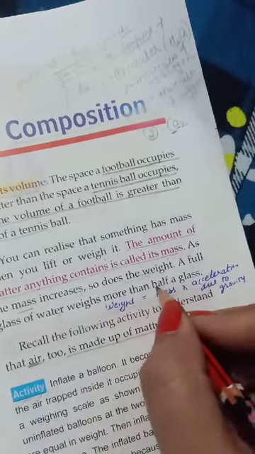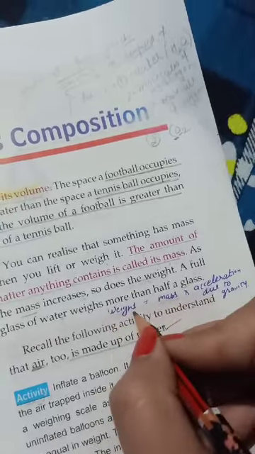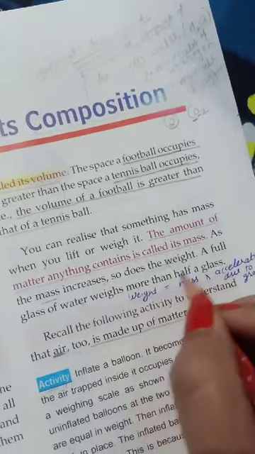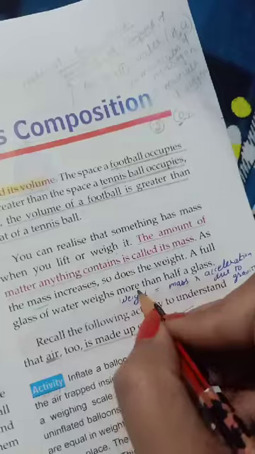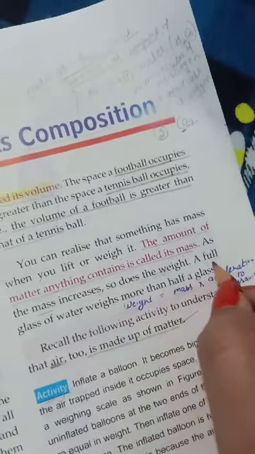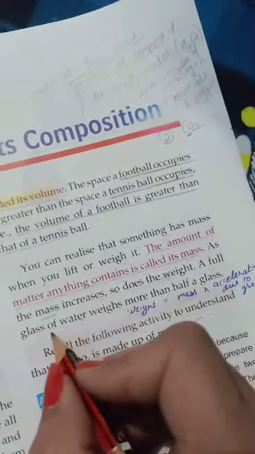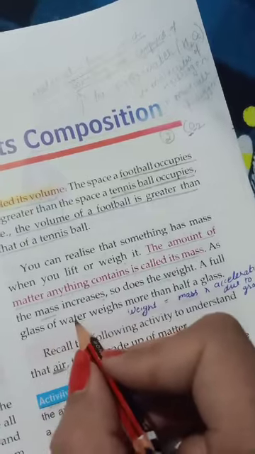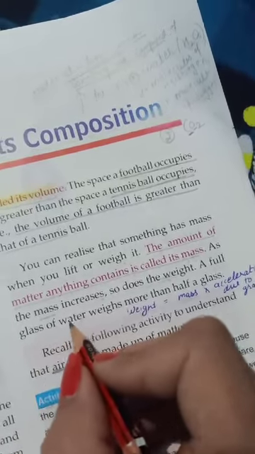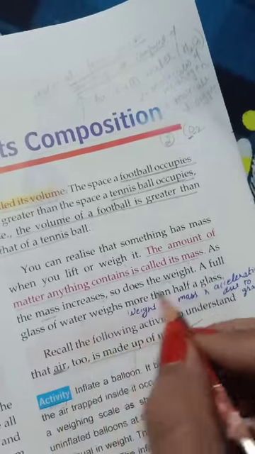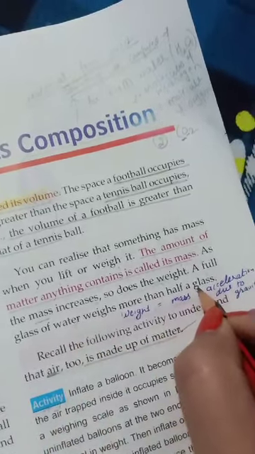So as mass increases, so does the weight. A full glass of water weighs more than half a glass. That means, if we have a glass which is full of water, then the weight of that glass is much more compared to the glass which is half filled with water.